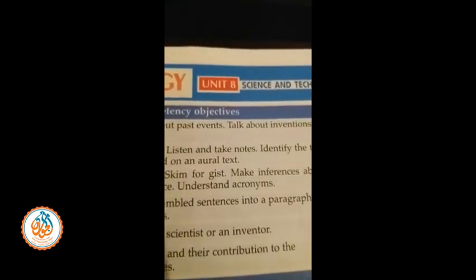Now we move to our lesson. Today's lesson is a new unit, unit number 8, as you see. It's about science and technology. This is a word map about some vocabulary of this unit. Unit number 8, science and technology.